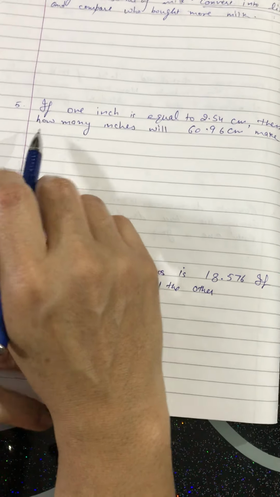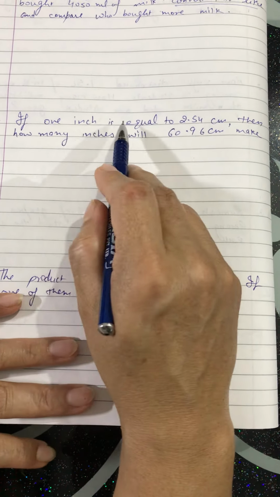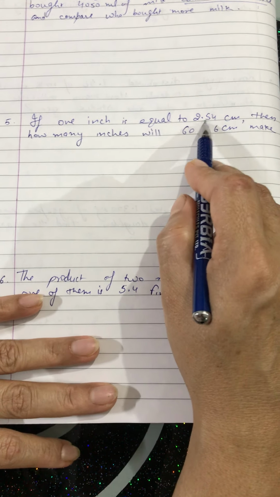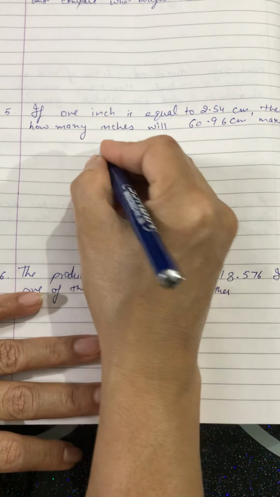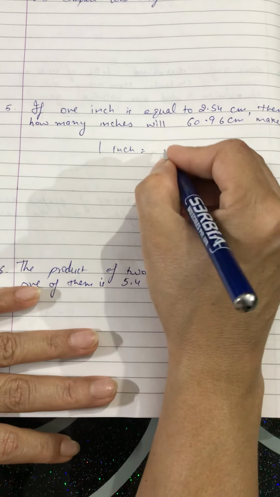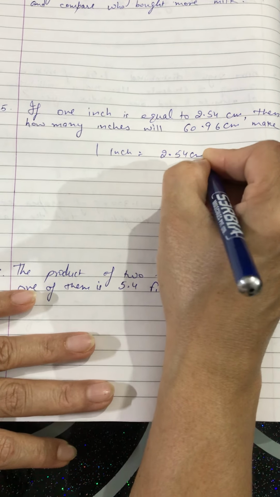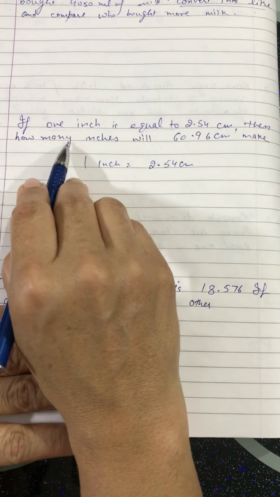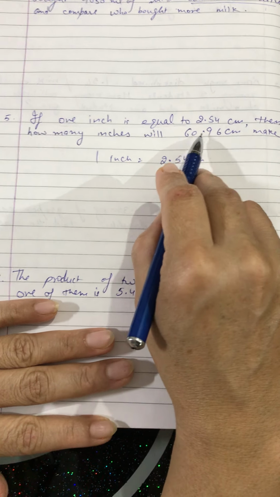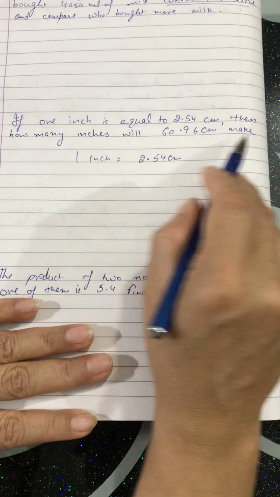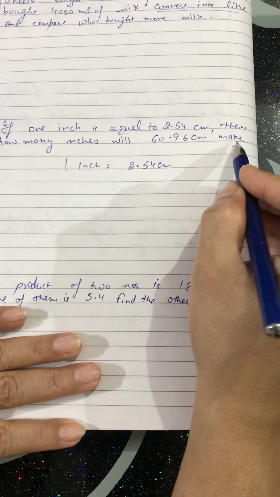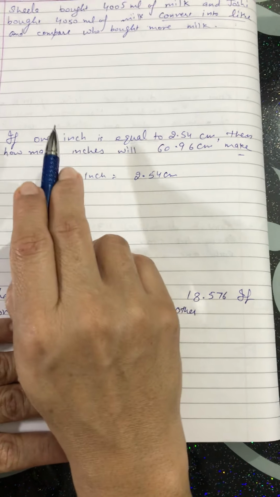Question number 5. If 1 inch is equal to 2.54 centimeter, this is the relationship of inch and centimeter. 1 inch is 2.54 centimeter, then how many inches will 60.96 centimeter make? Means we have to find out the inches.